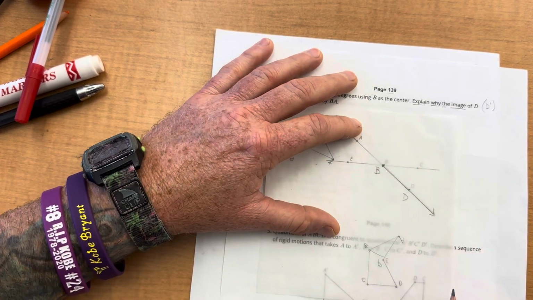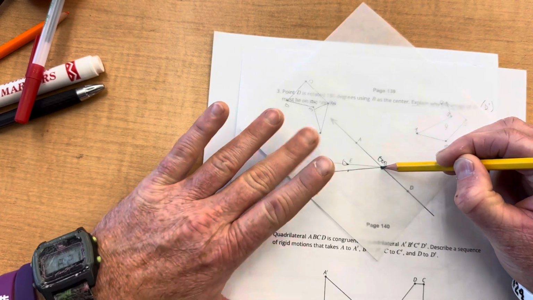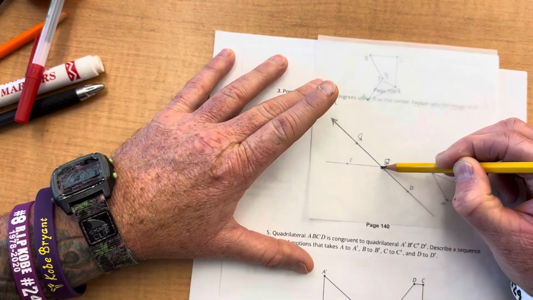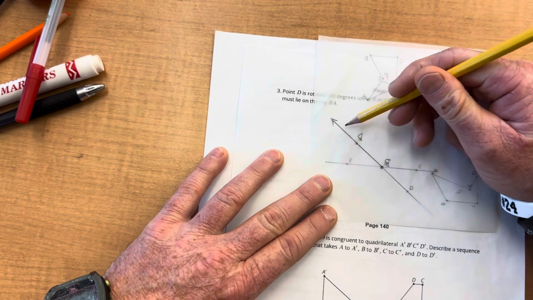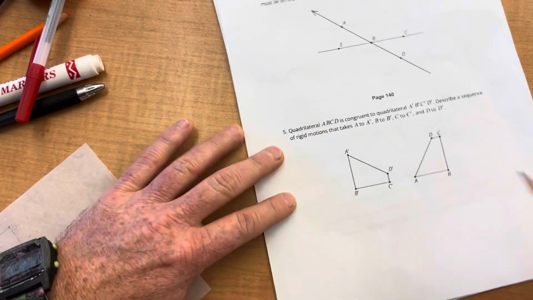Why will D prime always be on ray BA? Because the whole ray BD, when rotated 180 degrees, falls on ray BA. So that's your answer. All right, page 140.